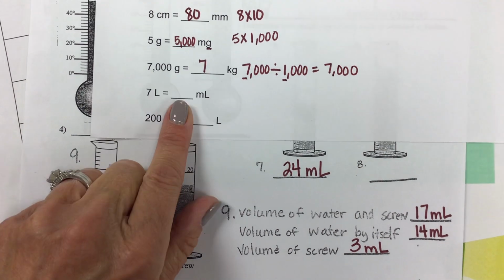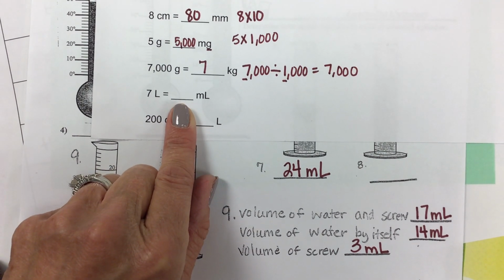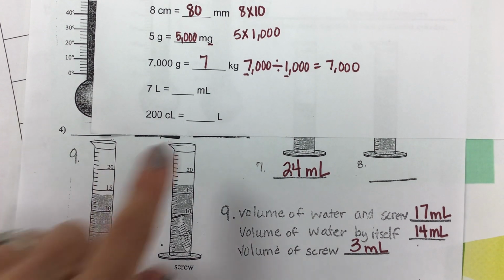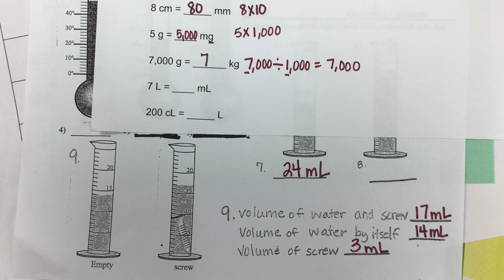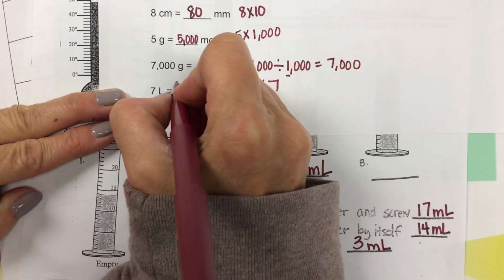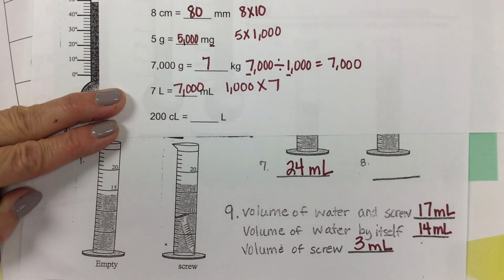Okay, 7 liters is how many milliliters? There's 1,000 milliliters in 1 liter. So how many milliliters are in 7 liters? There's 1,000 milliliters in a liter. There's 1,000 millimeters on this meter stick. How many millimeters would be on 7 meter sticks? 7,000. You have to do 1,000 times 7 to get 7,000.